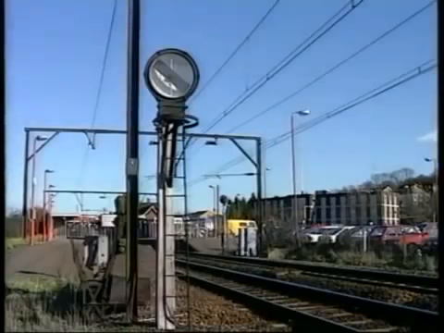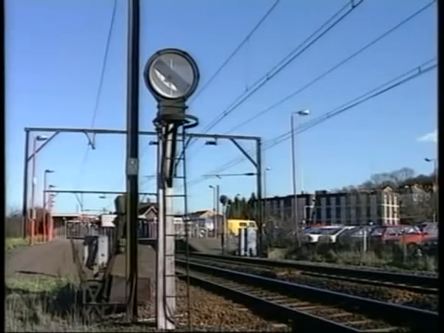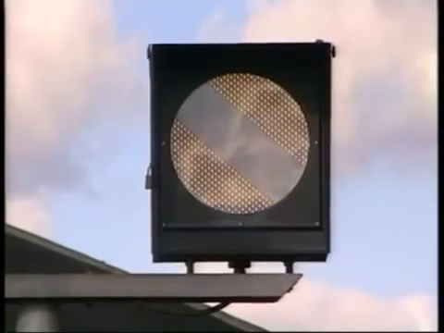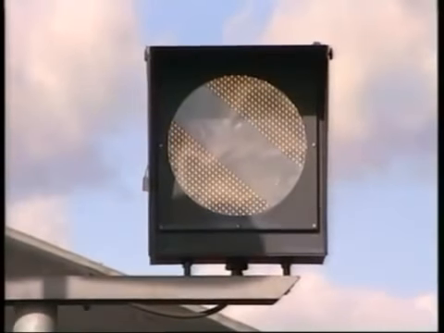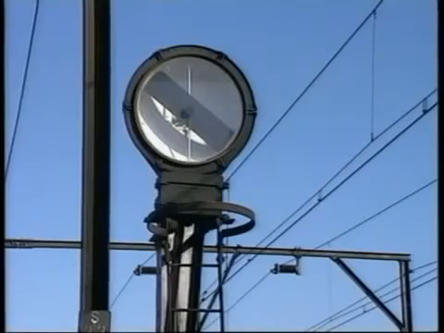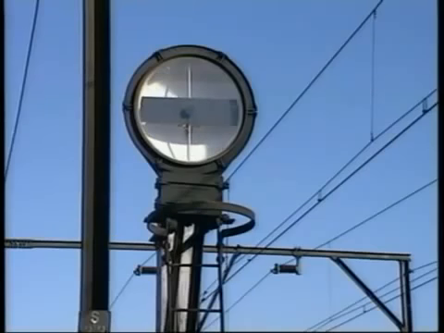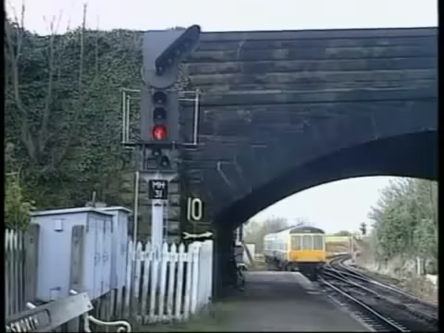Where any stop signal cannot be sighted at a distance by the driver, perhaps because of curvature or an overbridge, a banner repeater signal is provided. Most of these are of the mechanical type, although some have been replaced by the fibre optic display. When the black band is displayed at 45 degrees, the signal ahead is showing a proceed aspect, either cautionary or clear. When in the horizontal position, the signal ahead is at danger.